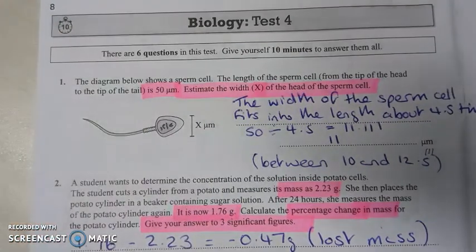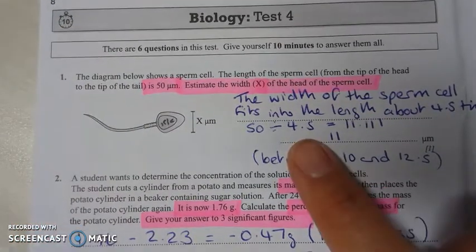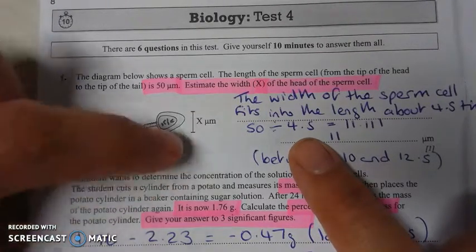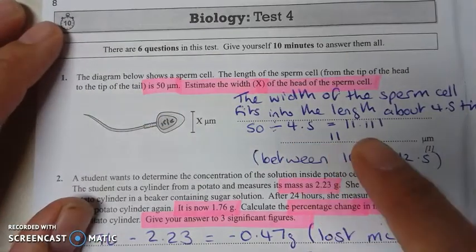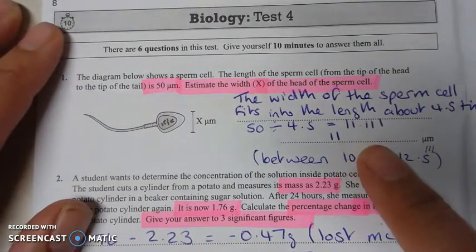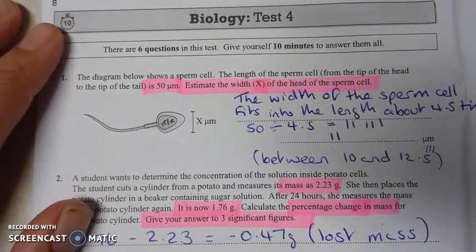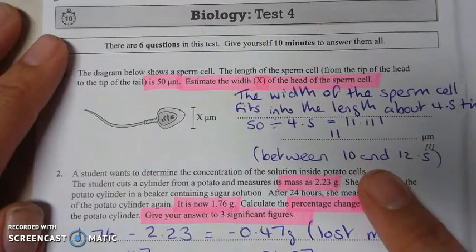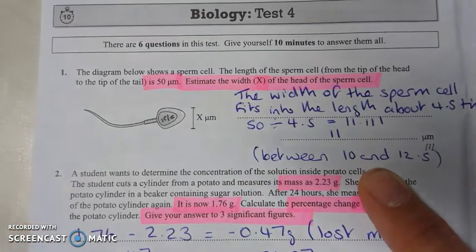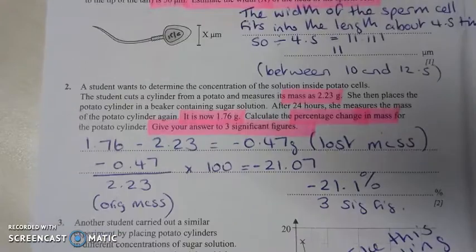So I divided it and I worked out that you could probably get that head, that X, into the whole length about 4.5 times, and that is approximately 11 micrometers. But if you've got anything between 10 and 12.5, that is fine, because at the end of the day it just says estimate. Okay, question 2.